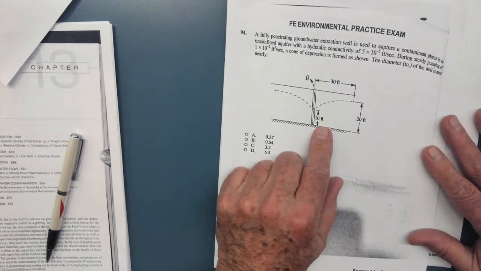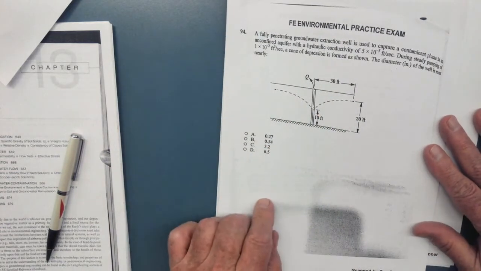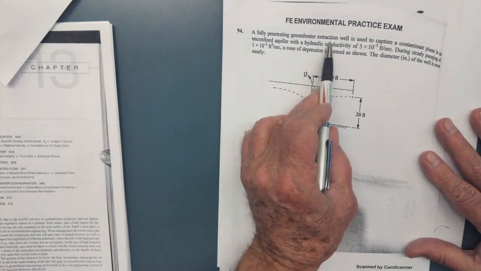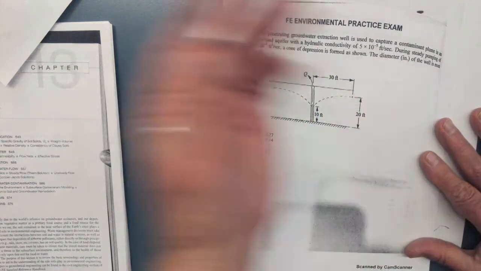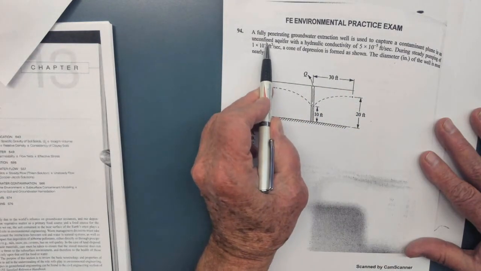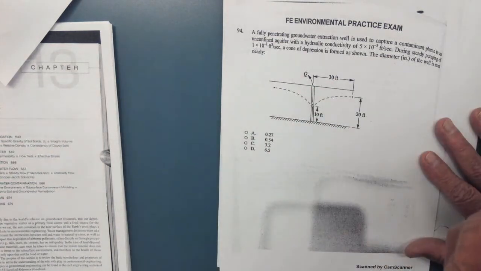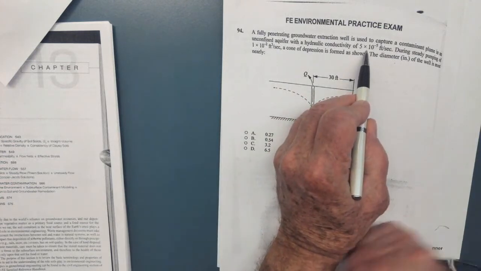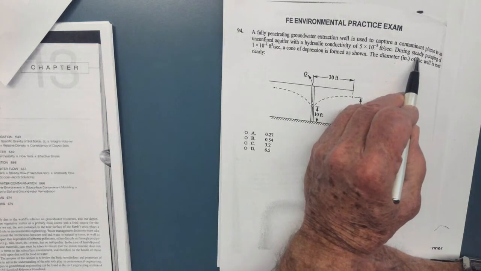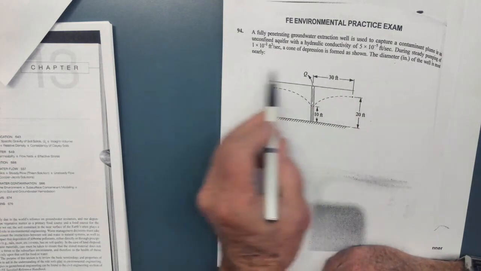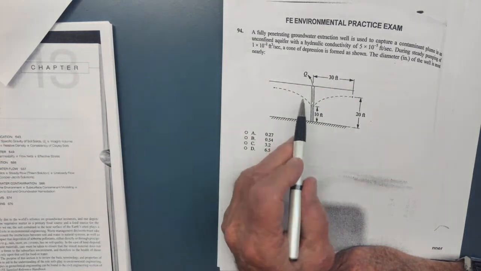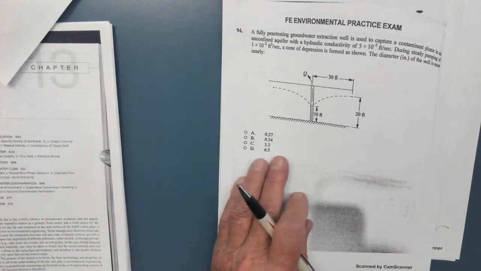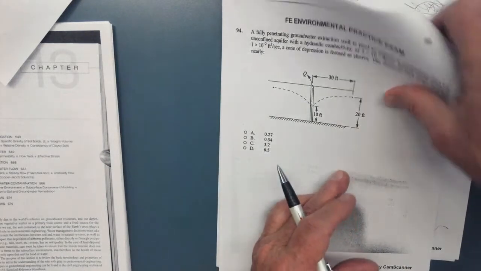So here we are, and you say, gee, that looks like the picture we just looked at. Okay, it is. They're saying I've got a fully penetrating groundwater extraction well used to capture a contaminant plume, which you don't really care about, and it's an unconfined aquifer, you have to know that. And you've got the formula there for the unconfined aquifer, okay? It has a hydraulic conductivity of 5 times 10 to the minus 5 feet per second during steady pumping. The cone of depression is formed as shown, and the diameter of the well is what you've got to solve. So here's the Dupuit equation, which you're given.